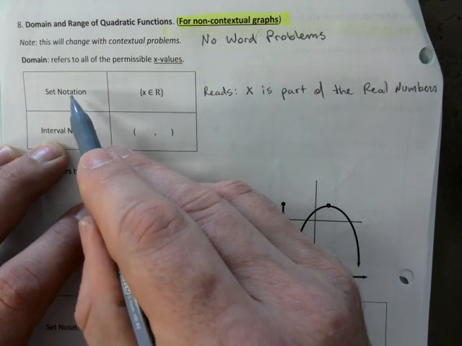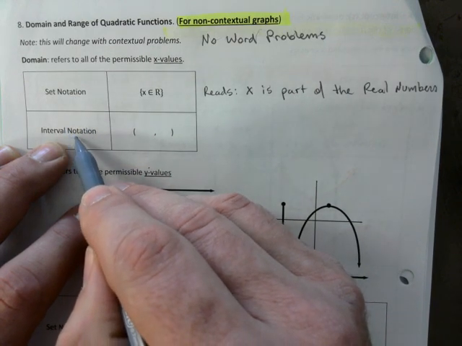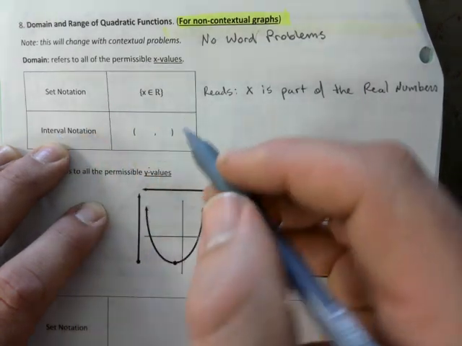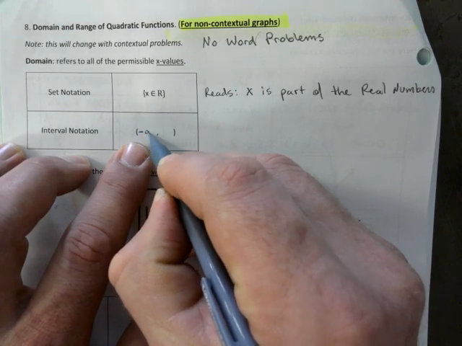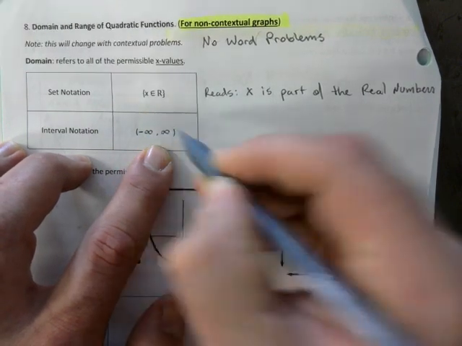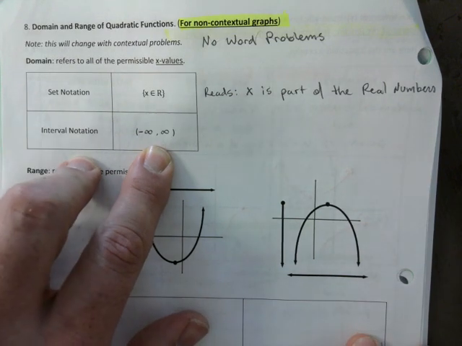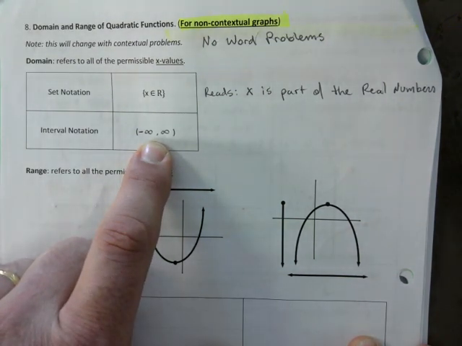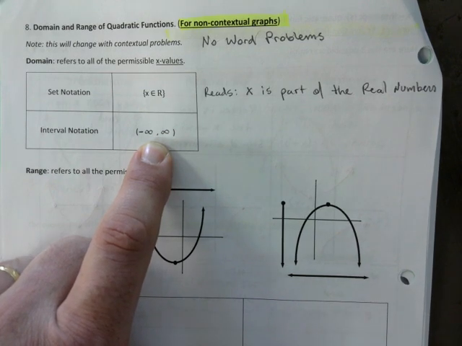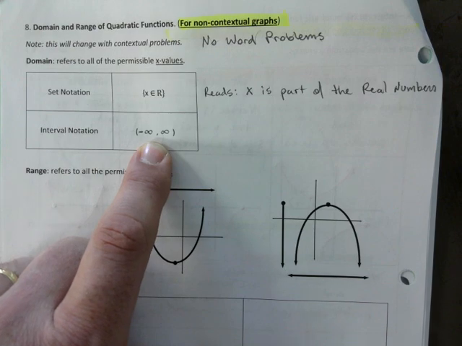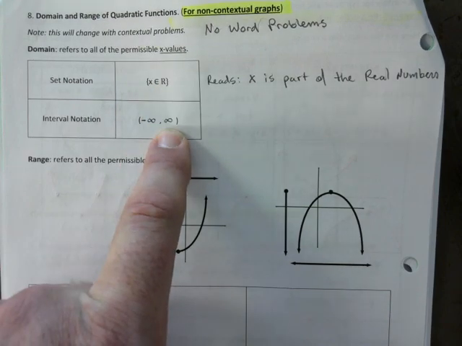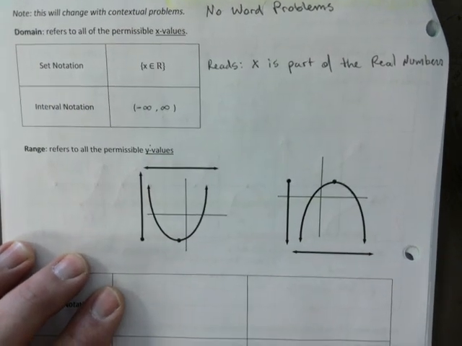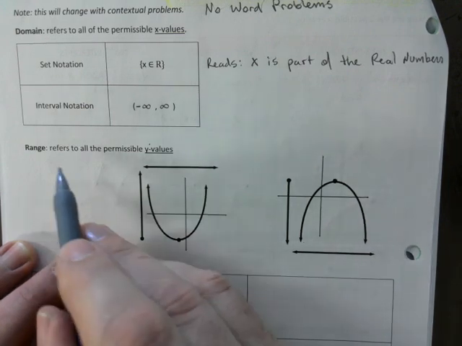Interval notation, so there's something we call set notation, and then we call something interval notation. So the interval notation kind of has the start and the end. So for us, it would mean negative infinity to positive infinity. Okay, that's how you would do interval notation. I will never make you do one over the other, but I might give you a domain and you have to be able to read it and understand, right? Okay, these are saying the exact same thing, just in a slightly different way. All right. I like interval notation. Later on, I'll show you that.